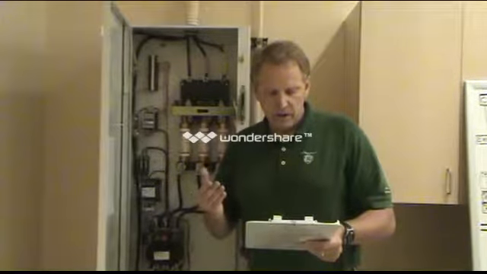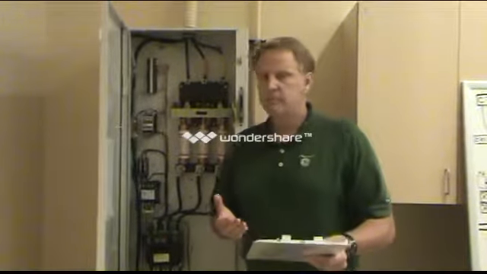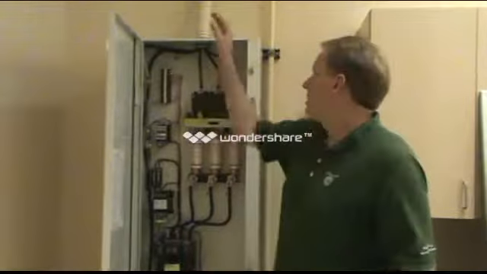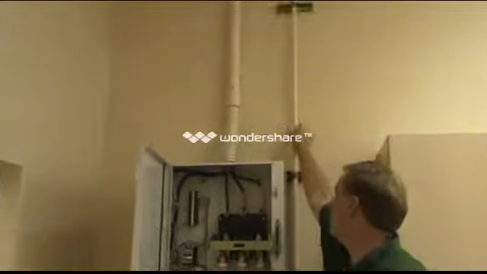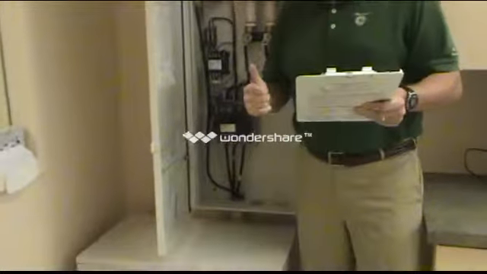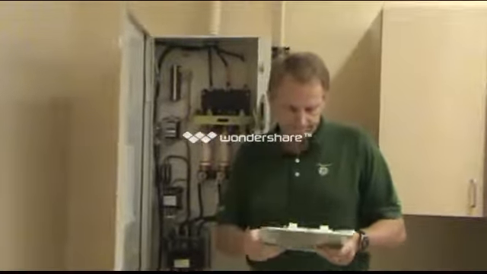Step 15, are the conduits within the patient area metal? Basically, at this site, everything's good. So metal conduit, going to the PDU and whatever is all metal. Very good. No PVC.